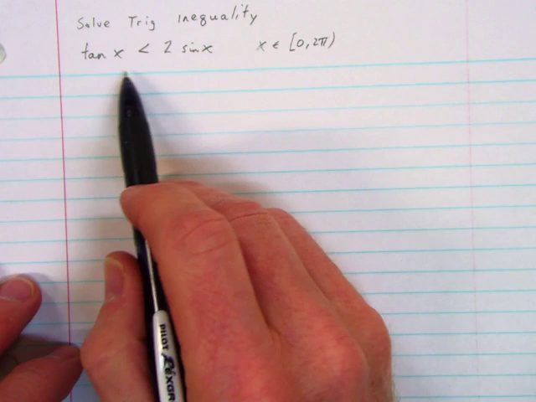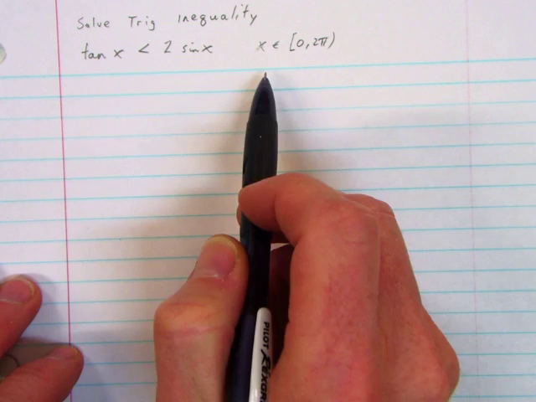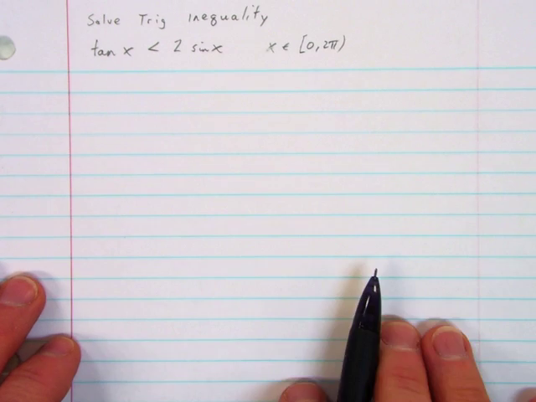Solve the trig inequality: tan x is less than 2 sine x. We're going to solve for the domain from 0 to 2 pi.